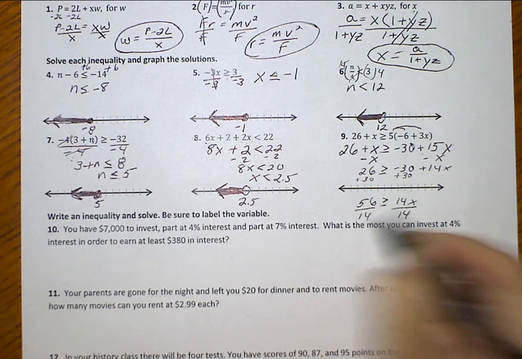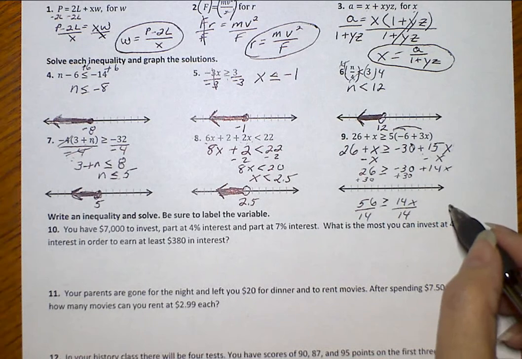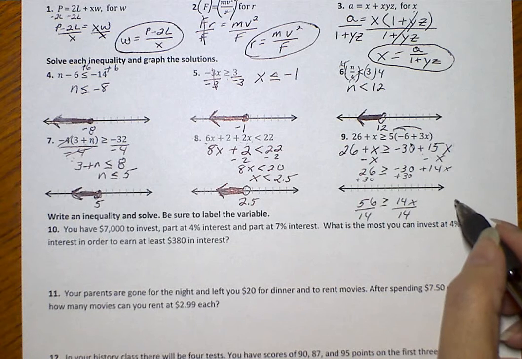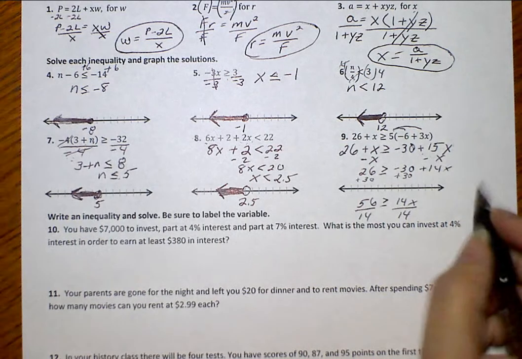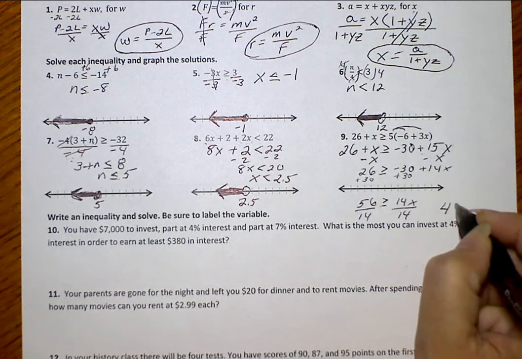So I have 56 divided by my 14 is 4. So 4 is less than or equal to x.